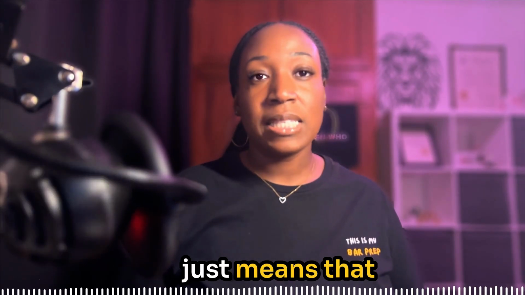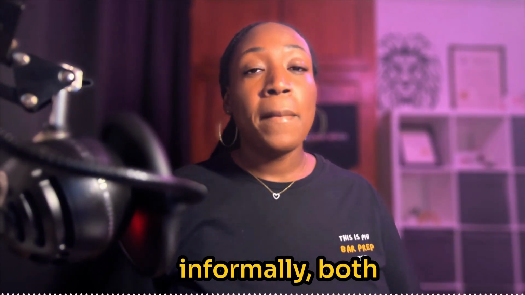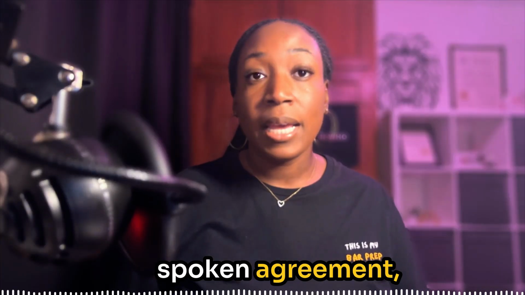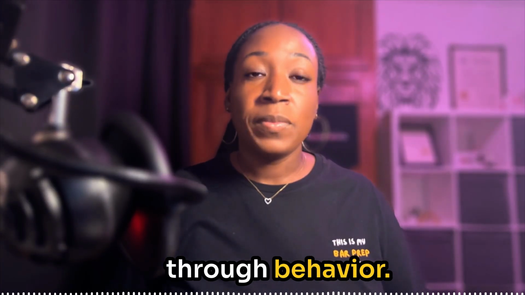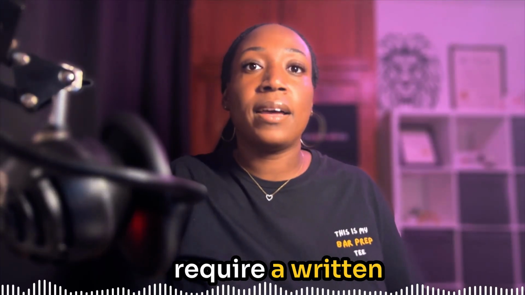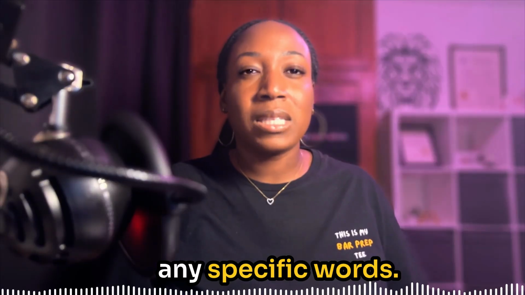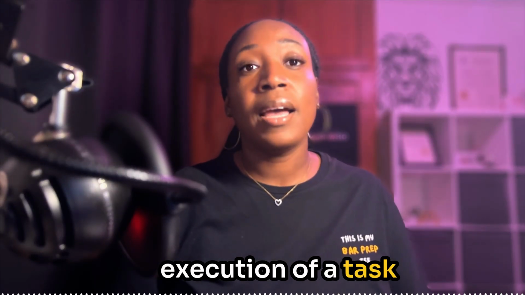And that just means that both sides agree. So whether it's formally or informally, both sides agree to the relationship. This can be a spoken agreement, it can be a written agreement, or it can even be shown through behavior. Having the assent to an agency doesn't require a written contract signed and dated and all those things or any specific words. Sometimes just a nod and the execution of a task can do the trick.